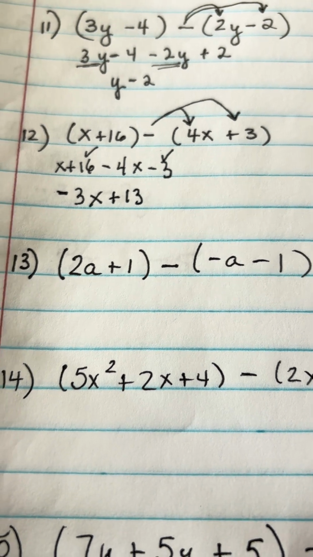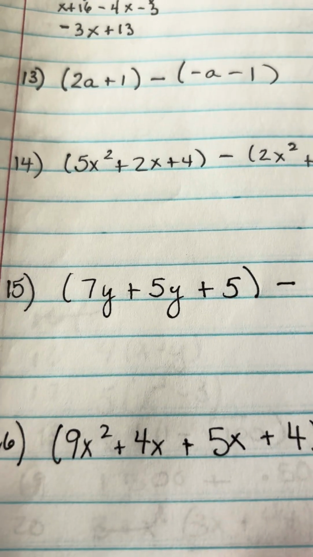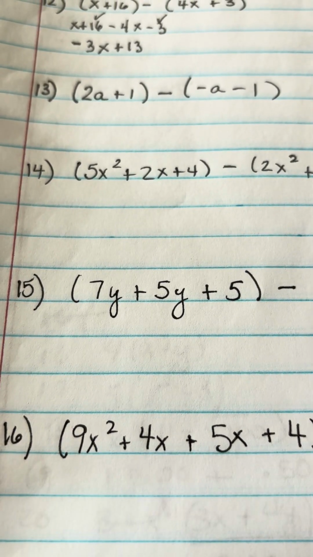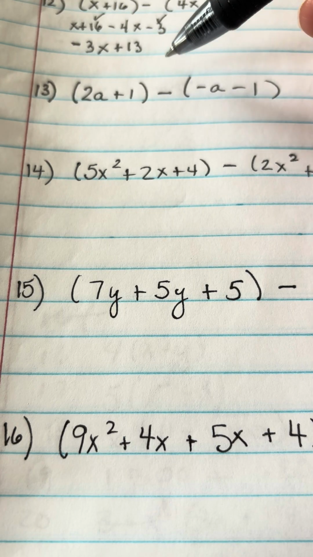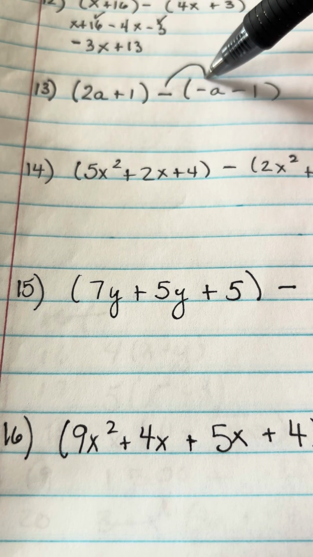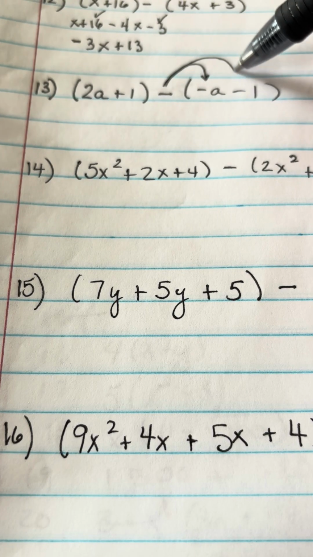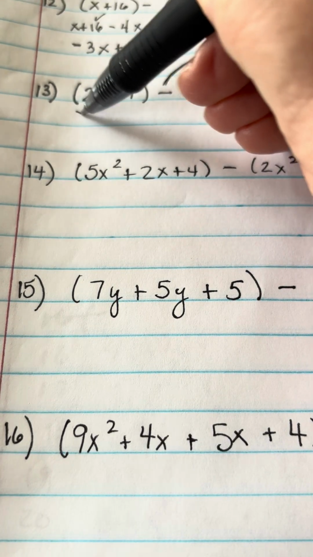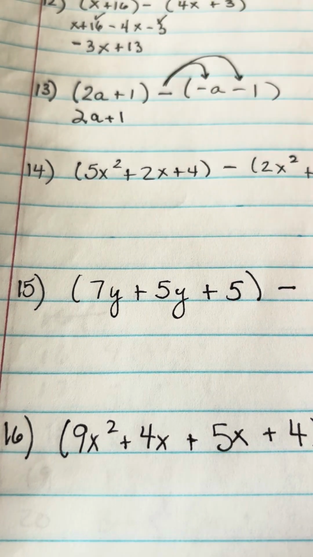Okay, moving on to number 13. This one has a lot of negative signs in it. So I'm going to change the sign of that, change the sign of that, writing the original part.